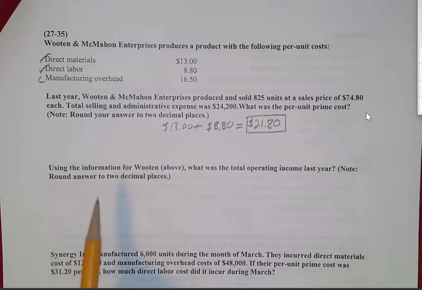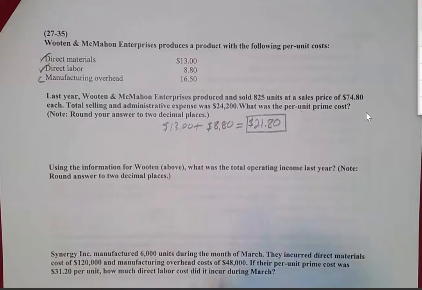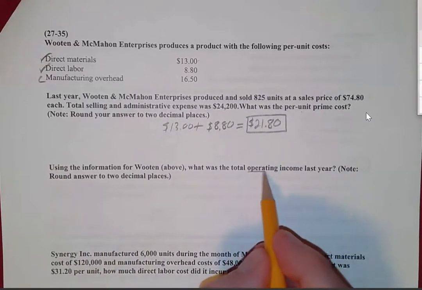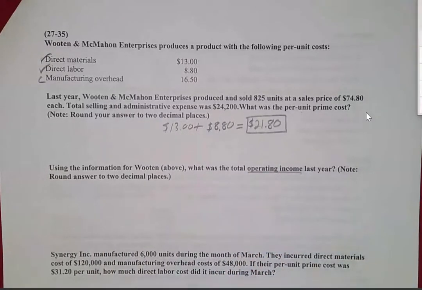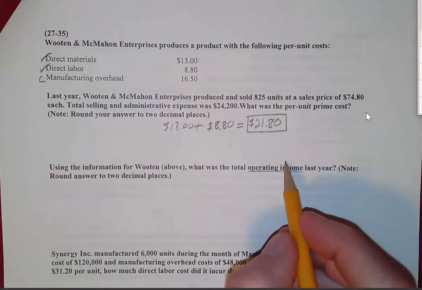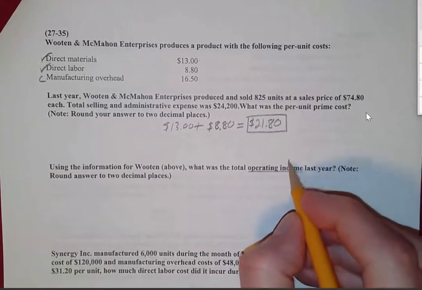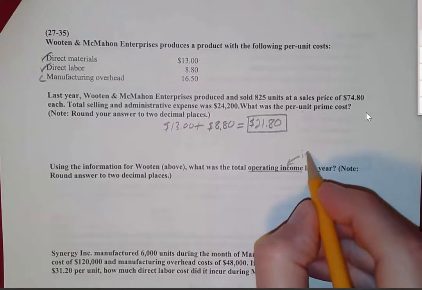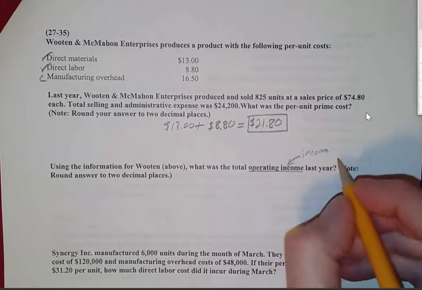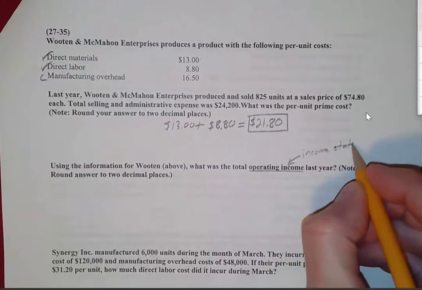However, when we get down here, they want to know a little bit more. They want to know what was total operating income. Okay, well, this is a little bit more involved. So, operating income. Where do we find operating income? That's going to be on the income statement. Surprise, surprise.